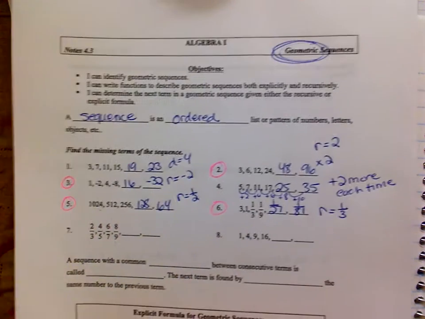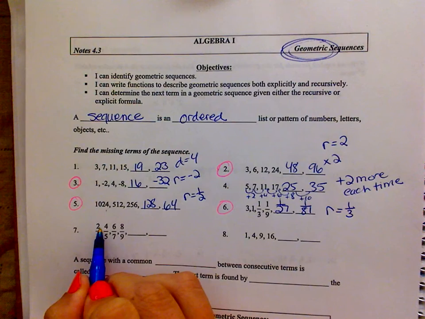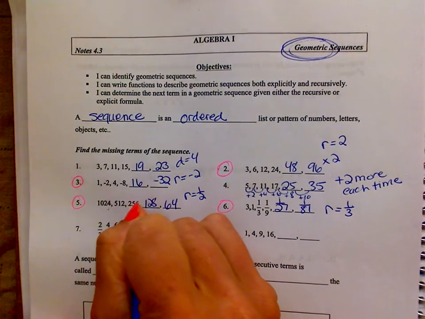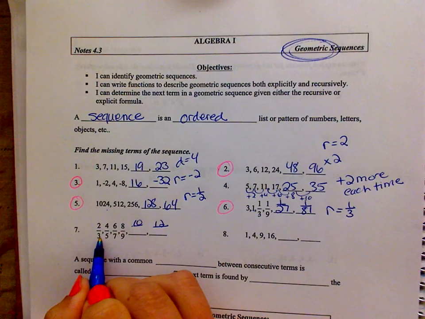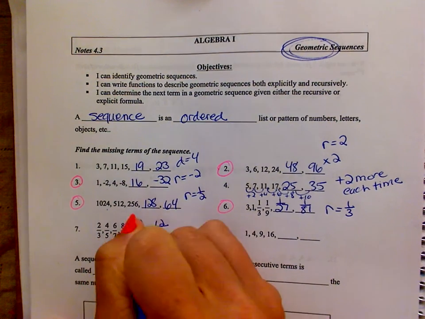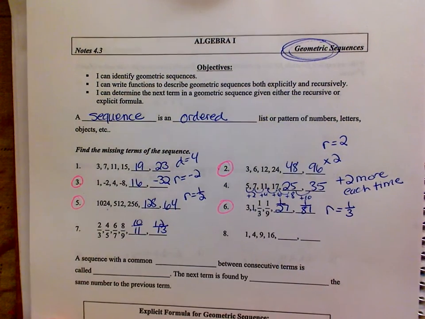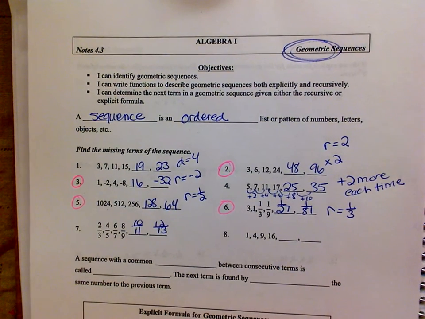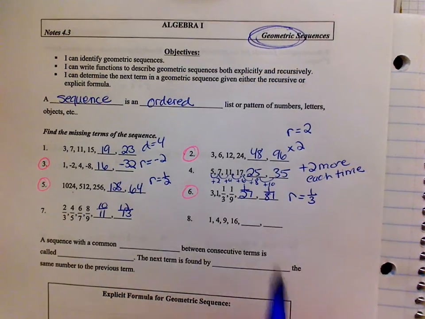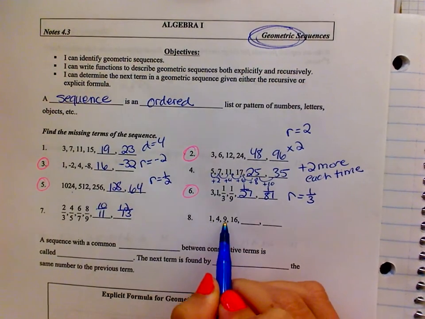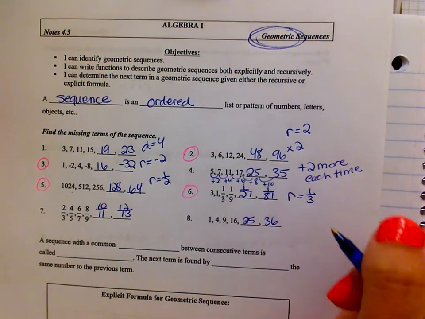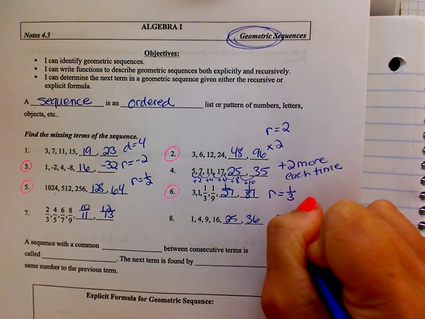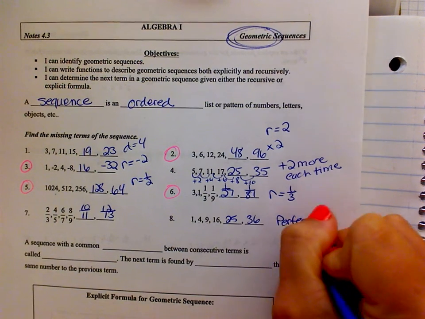Number 7, it's a funny little pattern. The numerators are 2, 4, 6, 8. So we'll go 10 and 12. And then the denominators 3, 5, 7, 9, 11, 13. The numbers in number 8 should look familiar. 1 squared, 2 squared, 3 squared, 4 squared. So 25 and 36. Hopefully you remember those are perfect squares.